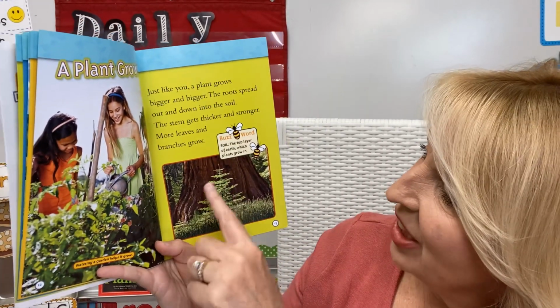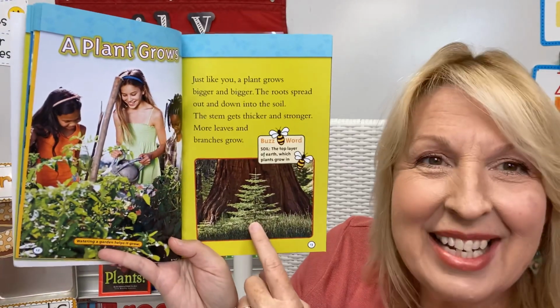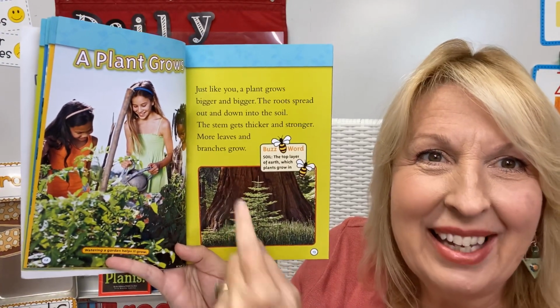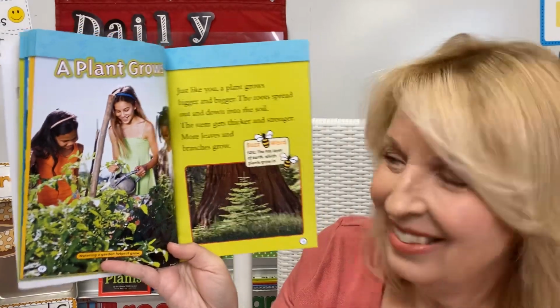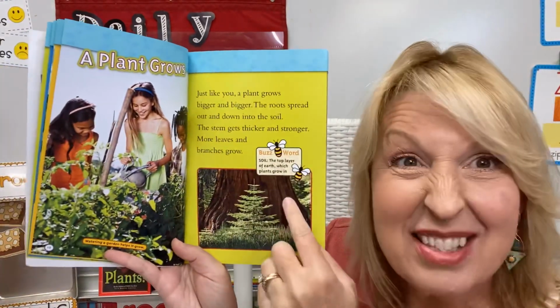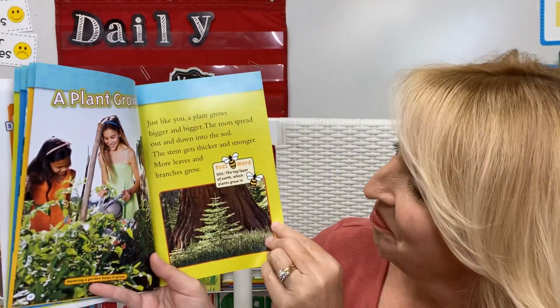And then this picture shows a teeny tiny tree and then a big tree behind it. That tree will be big just like the one behind it someday.